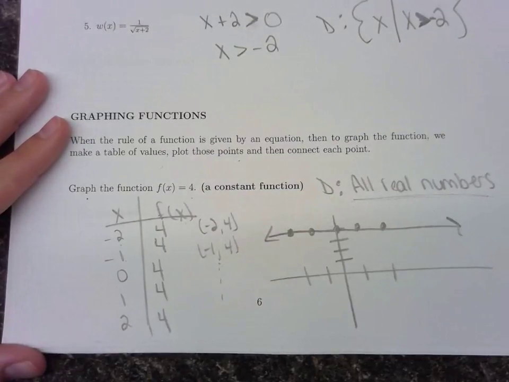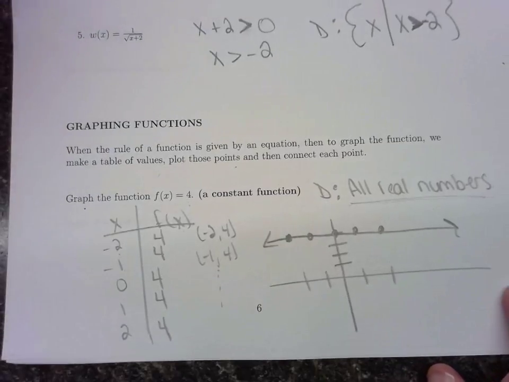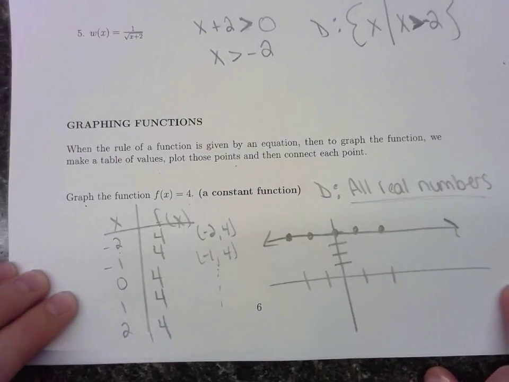Okay, so there is our first function that we've graphed by hand. This is probably a review for you guys. Okay, on to page 7.